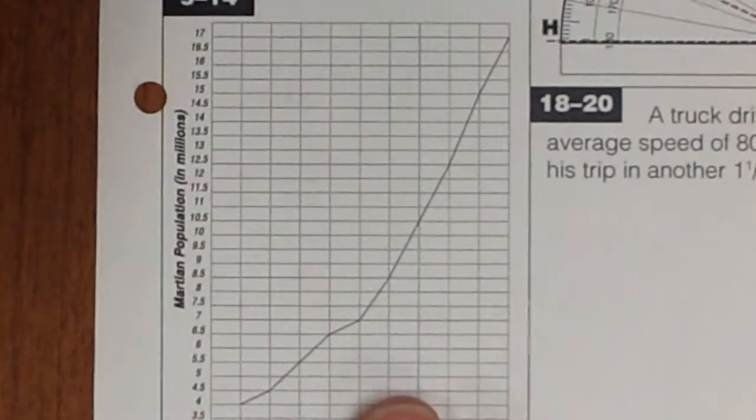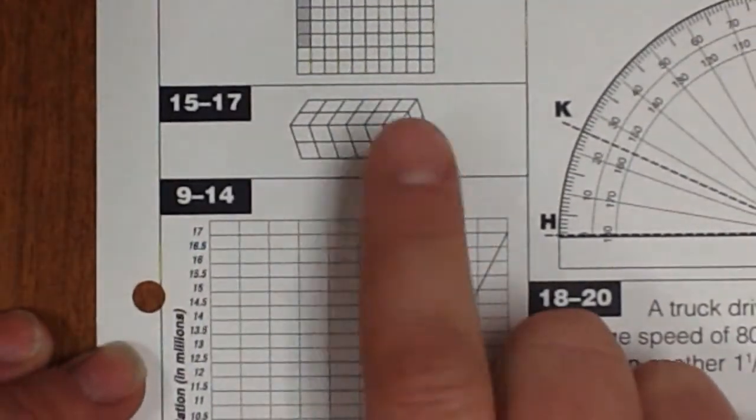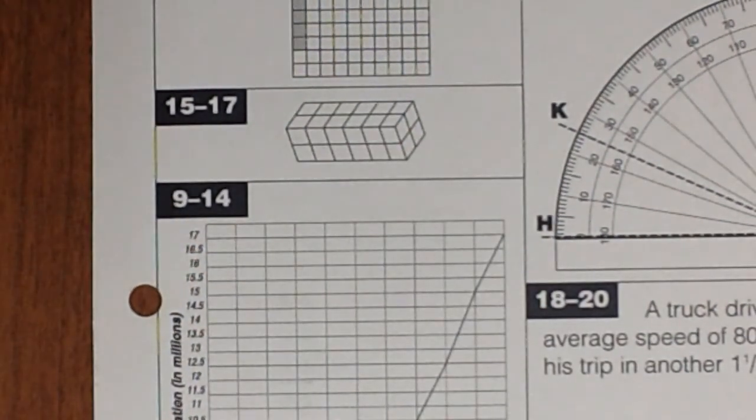The next 3 questions are dealing with this shape right here. How many cubes make up this solid shape? Number 16. How many cubes can you see? Be careful, because some cubes have more than one side or face showing. And number 17. How many cubes can you not see?